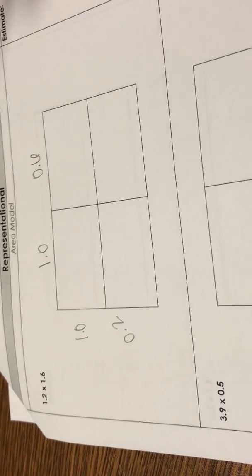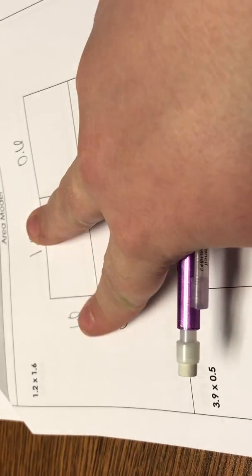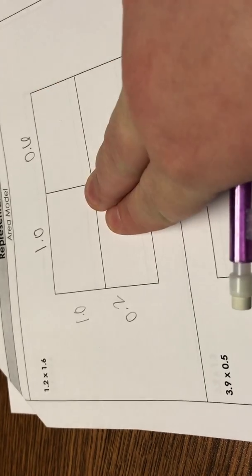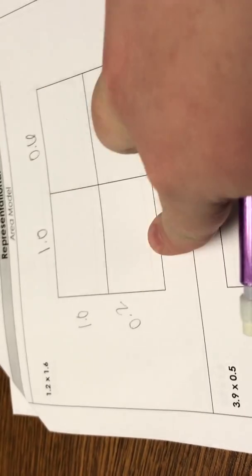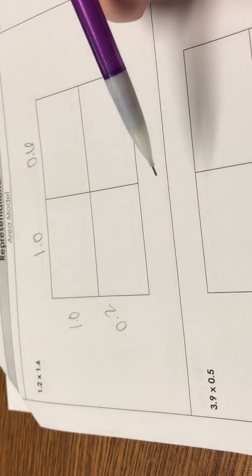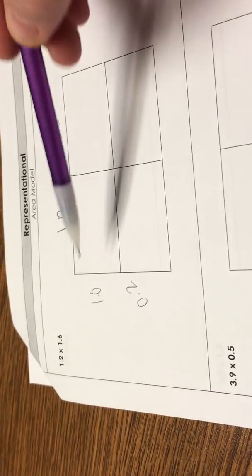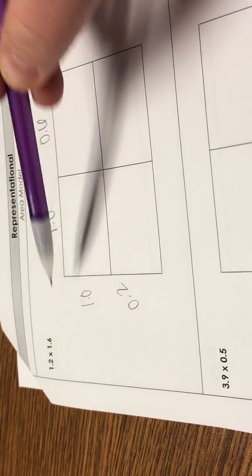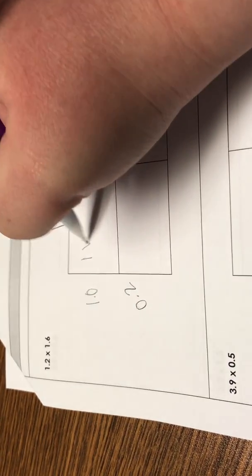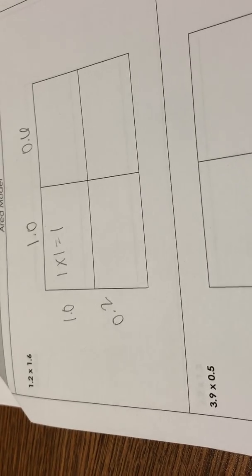When you are using area model, you are multiplying the two numbers together and placing their product in the boxes where the two meet. I'll show you what I mean. We have 1 times 1, right? 1 times 1 equals 1. Good.